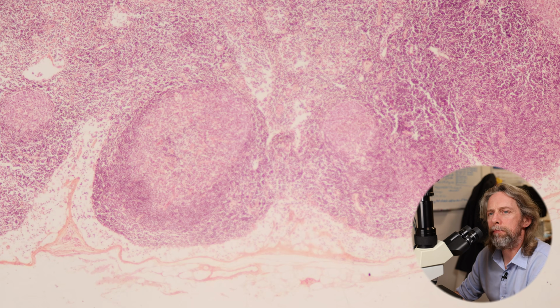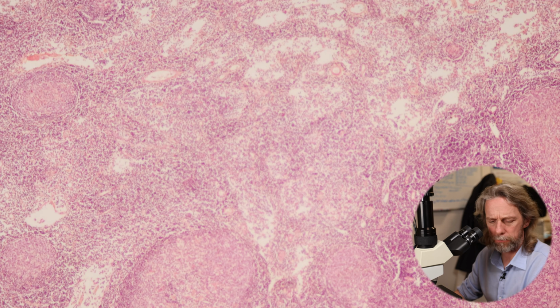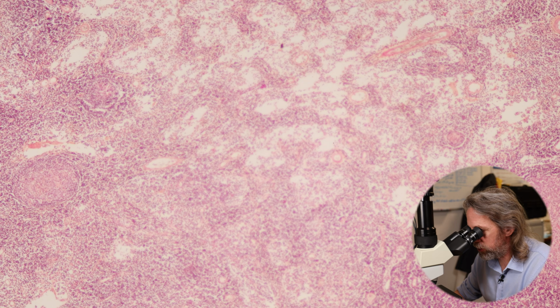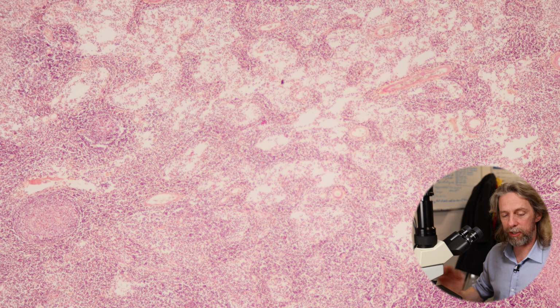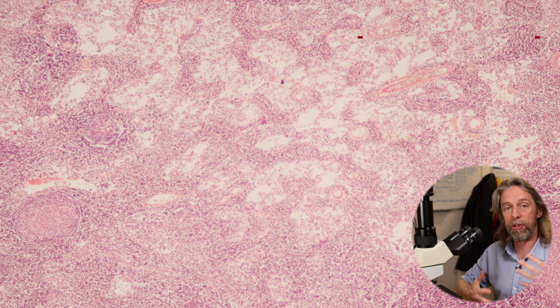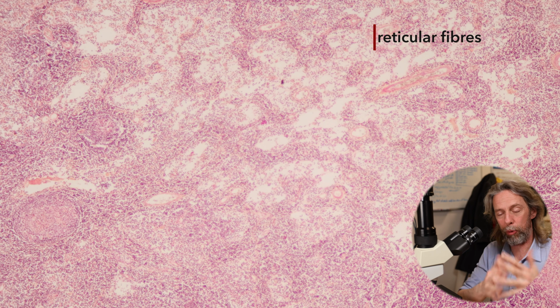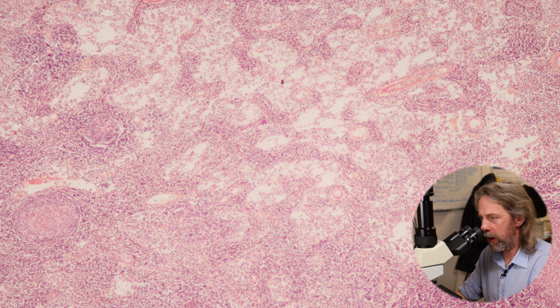Oh, and we see a lot of cells here, but it's not just a whole bunch of cells mushed in here. There is structure. We just can't see it with this stain. This is all supported by a reticular meshwork of reticular fibers, type 3 collagen.